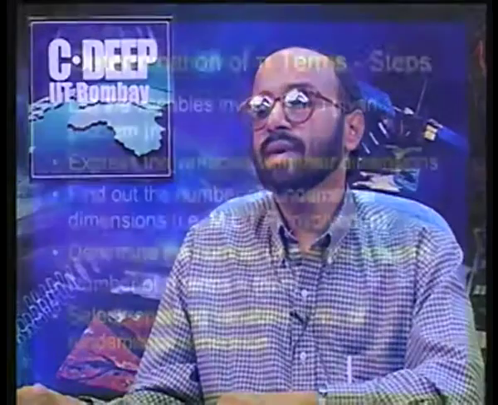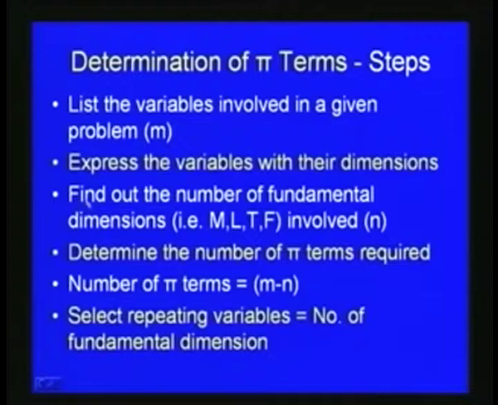The third step is to find out the number of fundamental dimensions involved. Whether it is M L T or F or all of these, or if temperature is also involved, that also has to be identified. Then the next step is to determine the number of pi terms required.